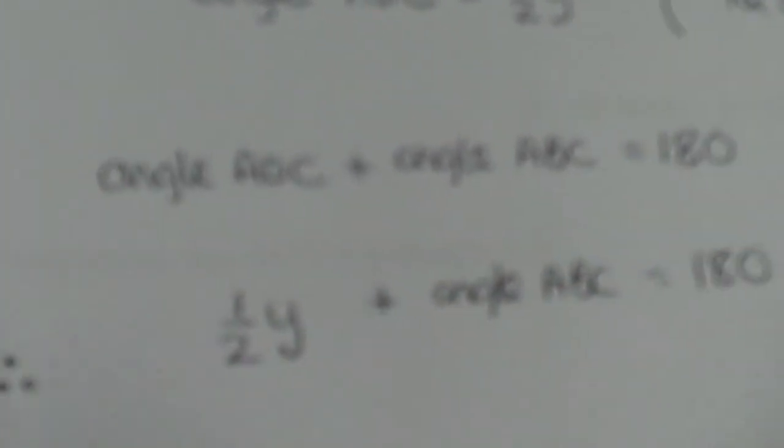Okay, then I'm going to use a little math symbol that says therefore. You don't necessarily have to use that one. I know that angle ADC is a half Y, so I can say a half of Y plus angle ABC equals 180. And now it's just like solving an equation. So angle ABC equals 180 minus a half of Y.